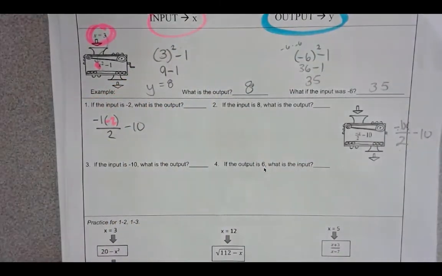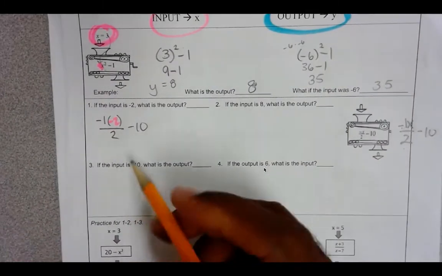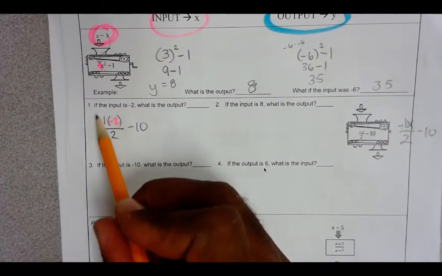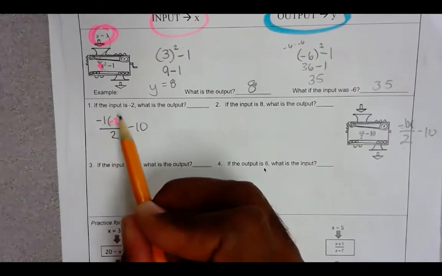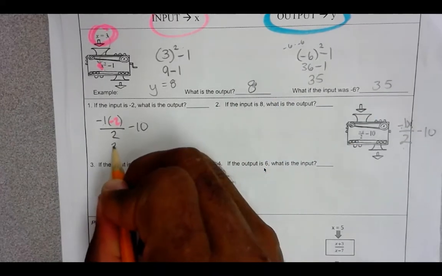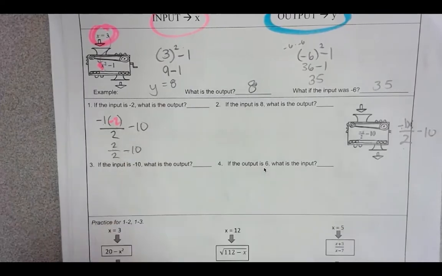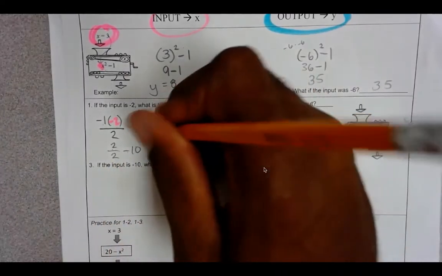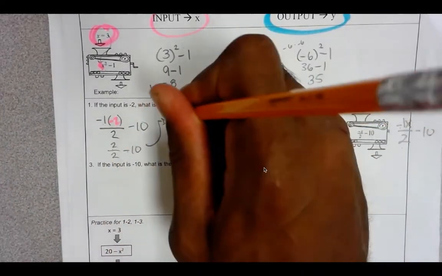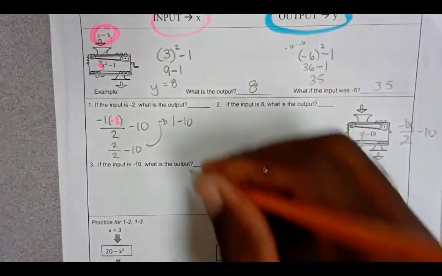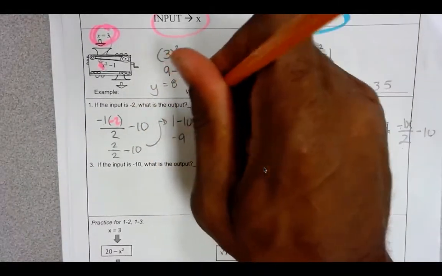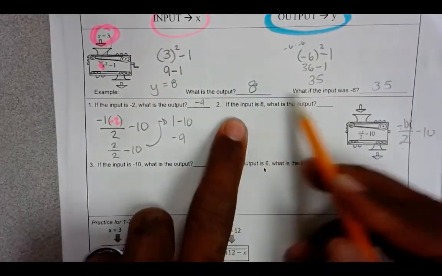Negative 2. And now I have to think PEMDAS. First I have to work out the top of the fraction. So negative 1 times negative 2 is going to be positive 2. Now I have to divide before I subtract. 2 divided by 2, that's 1. And then 1 minus 10, that's negative 9. So the output is negative 9. Okay, and then I do the same thing here.